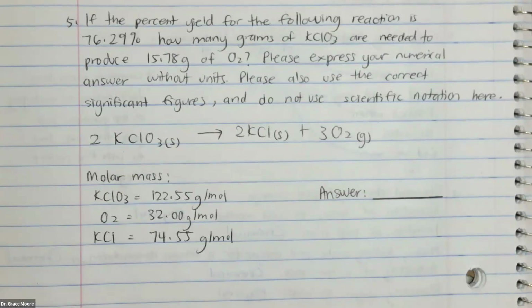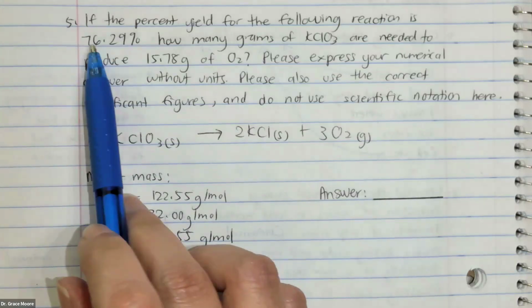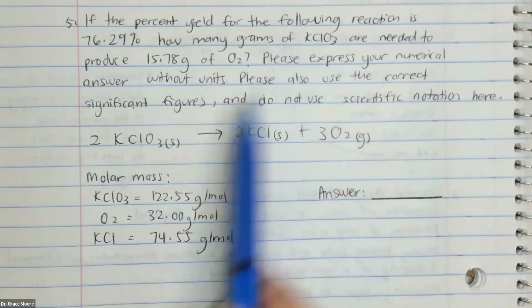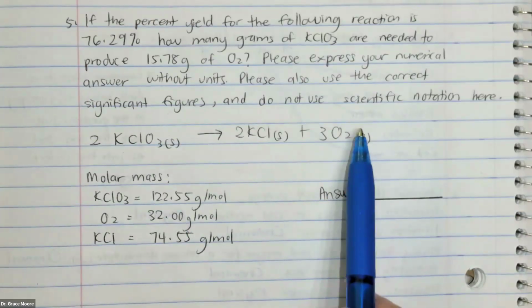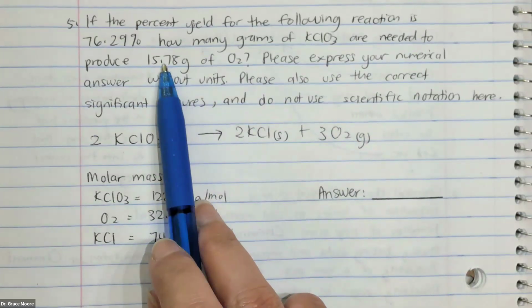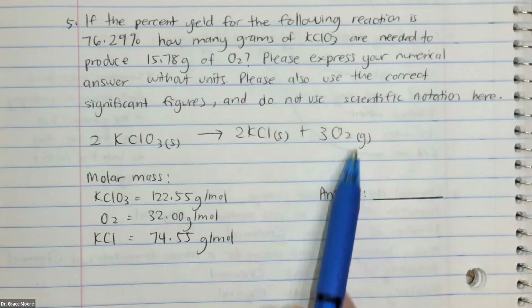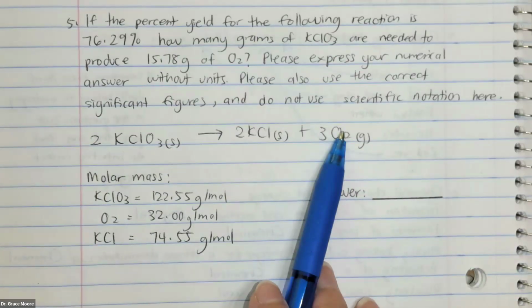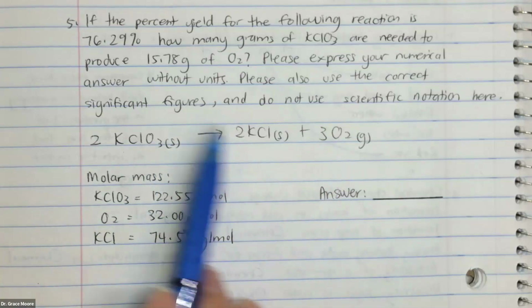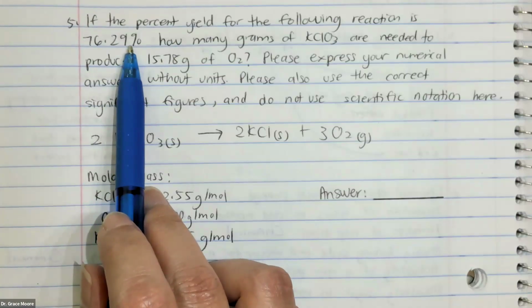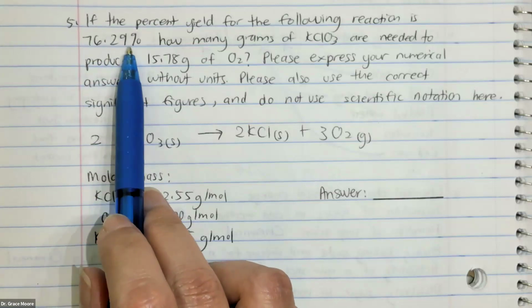So how do we do this calculation here? So they're saying there's a percent yield, 76.29%, and then they are asking you, how much of my reactant do I need to produce this much amount, 15.78 grams of my product? So if you think about it, if I use this reaction here, I need to use the 100% number. So they're saying 15.78 grams is going to be only 76.29% because the reaction is not perfect. It's not 100% yield. There's only 76.29% yield.